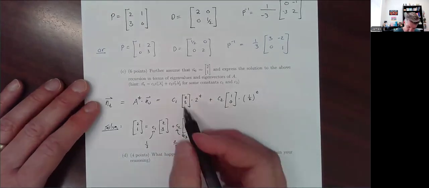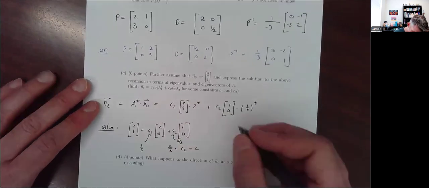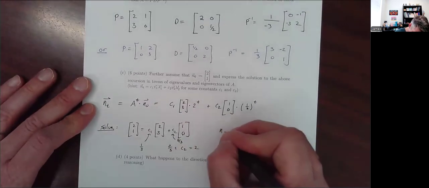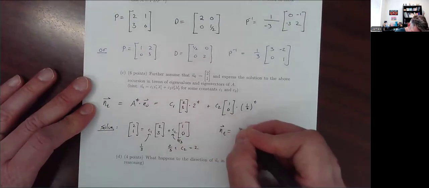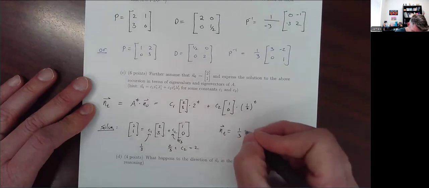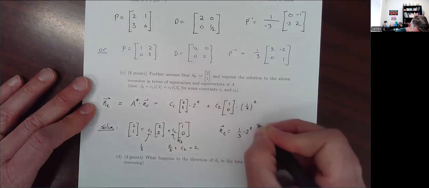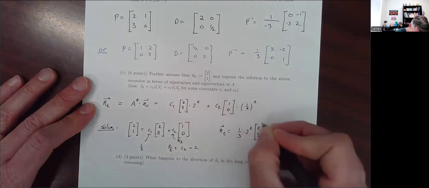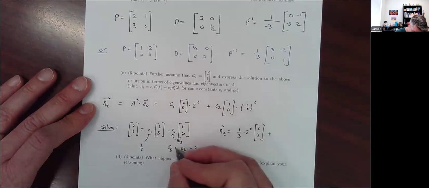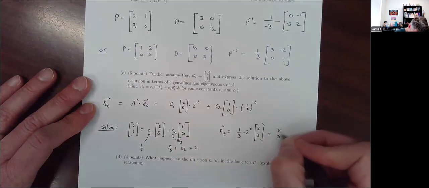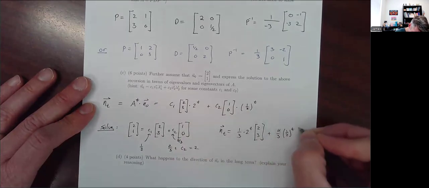So I should have really just waited on writing this and said my solution is 1/3. I like to write the 2 to the t part first, personally. Times 2 to the t times the vector 2, 3 plus 4/3 times 1/2 to the t times the vector 1, 0.